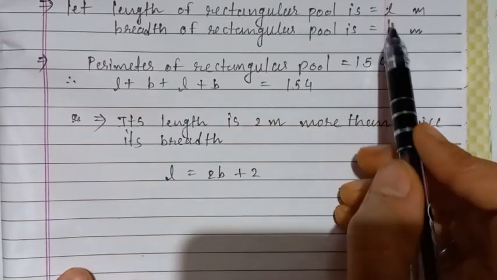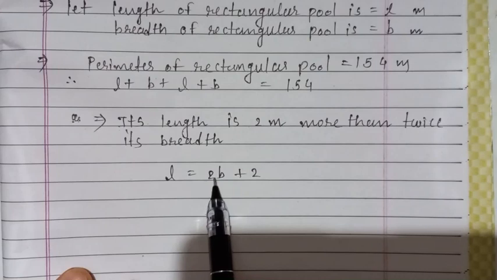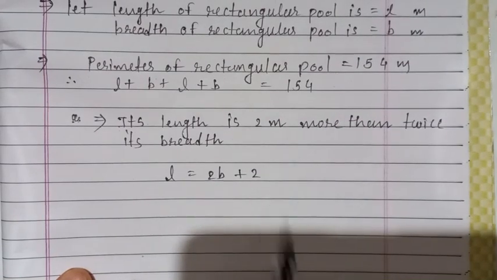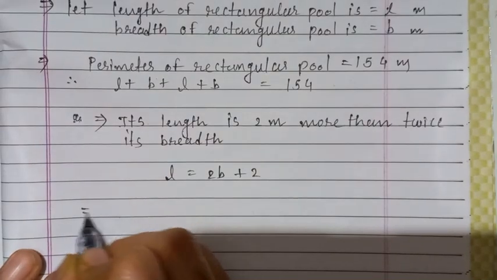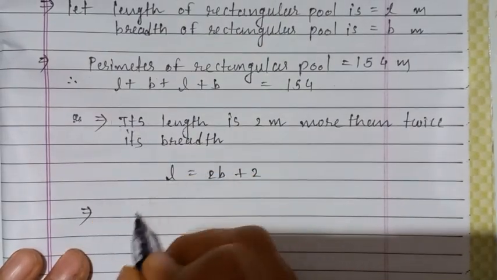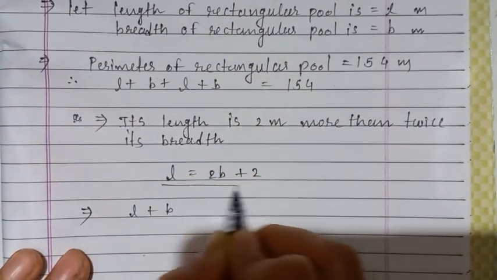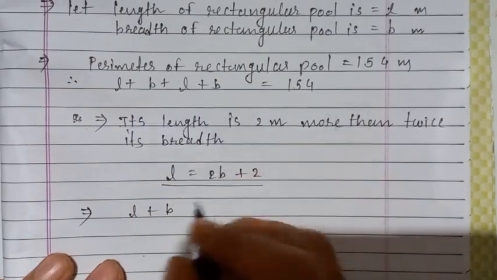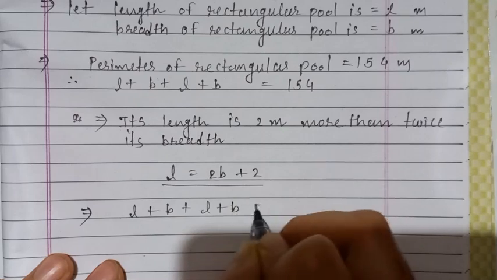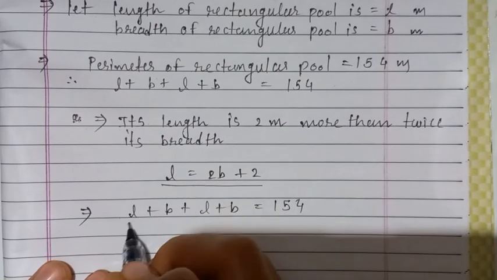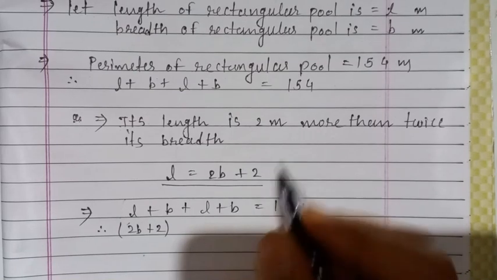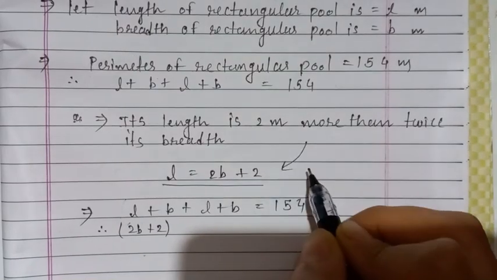So now this L becomes 2b plus 2. Okay, now we put this expression in L plus B plus L plus B. Instead of L we write 2b plus 2. Can you understand it?